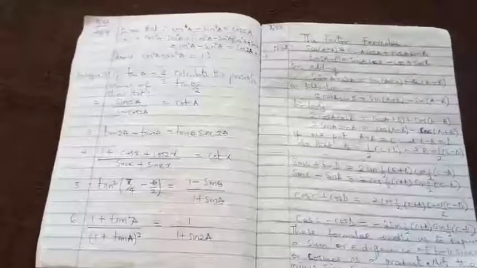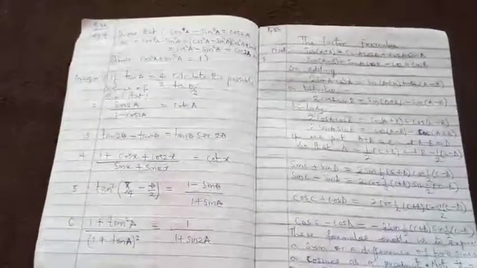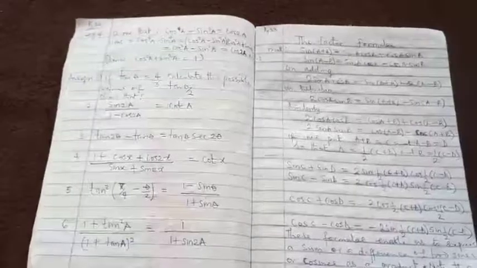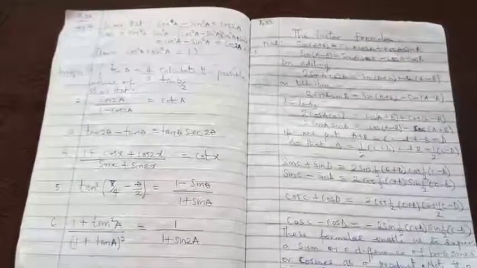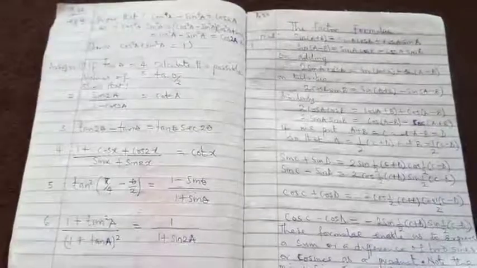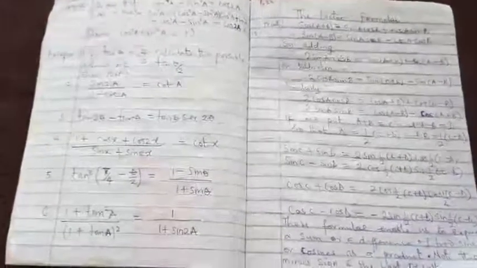1. If tan theta is 4 over 3, calculate the possible value of tan theta over 2. 2. Show that sin 2a over 1 minus cos 2a is cot a. 3. Tan 2 theta minus tan theta equals tan theta sec 2 theta. And 4. 1 plus cos x plus cos 2x divided by sin x plus sin 2x equals cot x.